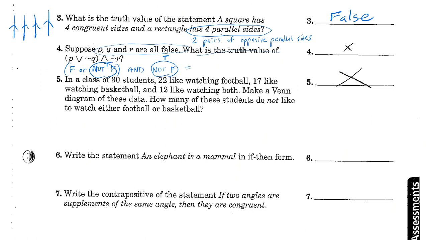This is false or true, parentheses, and true. Well, false or true, as long as one of them is true, then an or is true, right? Is one of these true? Yes. So that's true and true. And the only way an and is true is if both are true. So true and true, yeah, that would be true.